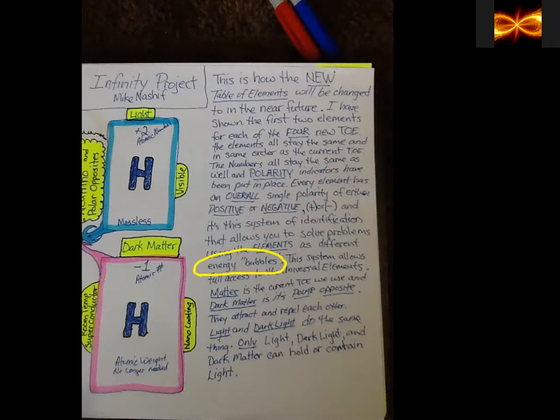Matter is the current table of elements that we use, and dark matter is its polar opposite. Remember that. Because you have matter with a positive polarity, there has to be a negative version of matter.